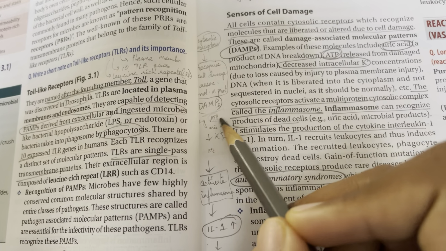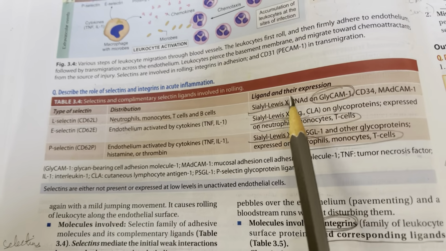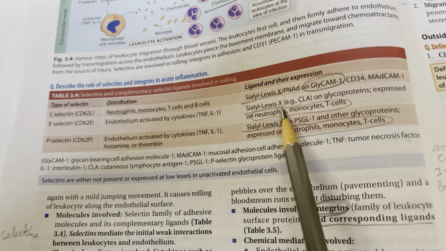E-selectins, endothelial selectins, are activated after stimulation by cytokines and other mediators. So you have L, E, P. L is present on leukocytes. L-selectin is present on neutrophils, monocytes, etc. And then E-selectin and P-selectin are present on endothelium. They are activated by cytokines such as TNF and IL-1. The ligand on everything is sialyl Lewis X.